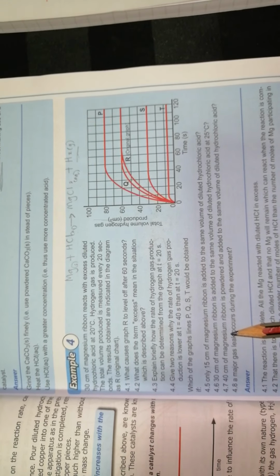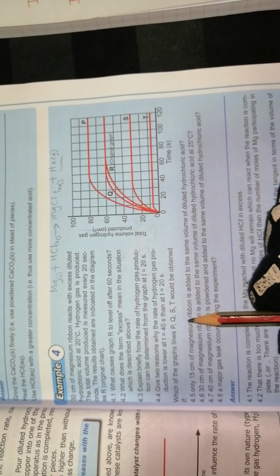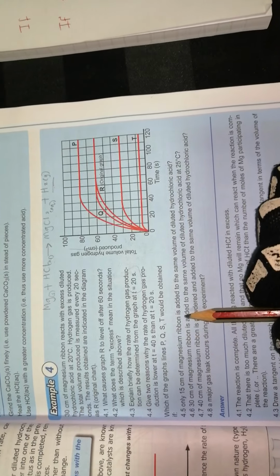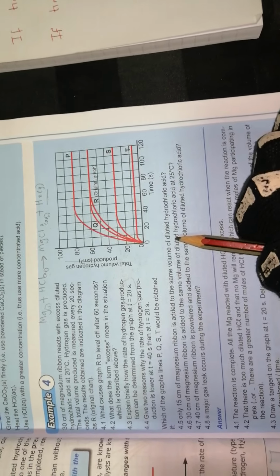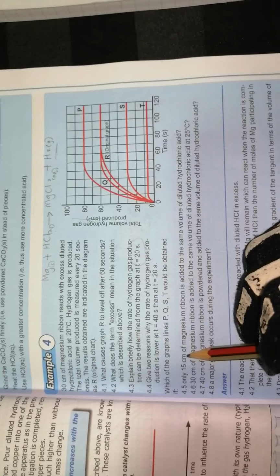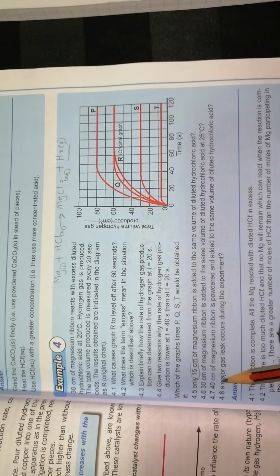Right. 4.5. Which of the graph lines P, Q, S, T would be obtained if only 15 centimeters of magnesium ribbon is added to the same volume of dilute hydrochloric acid? So they're telling you to use the same volume, so volume hasn't changed here, but you're using 15 centimeters of magnesium.